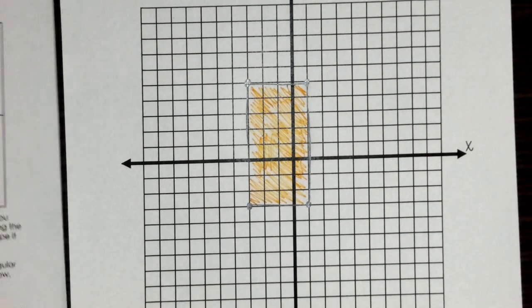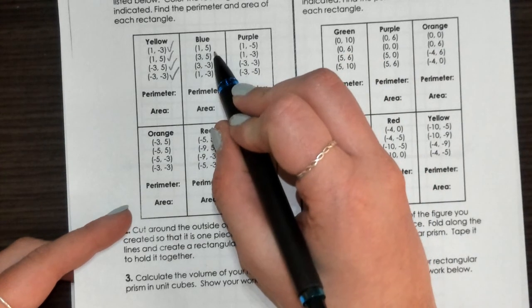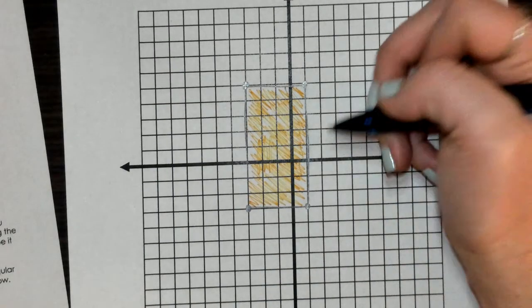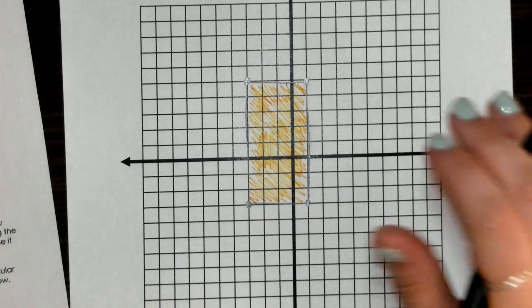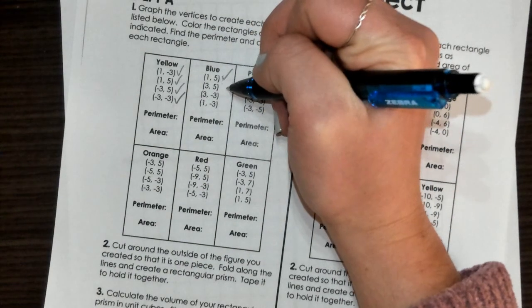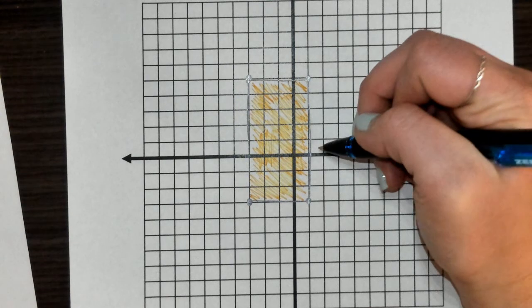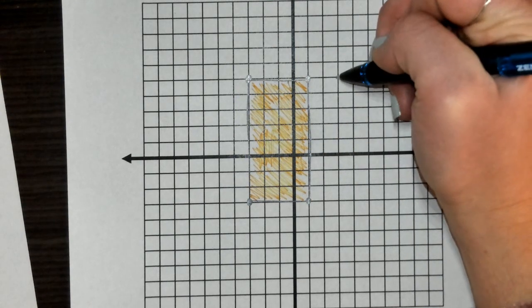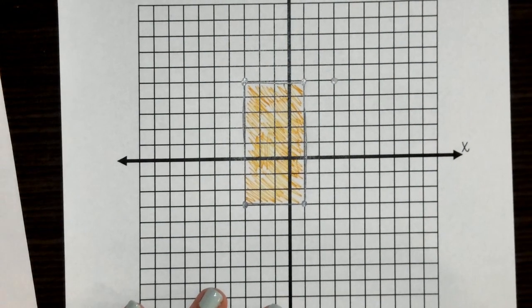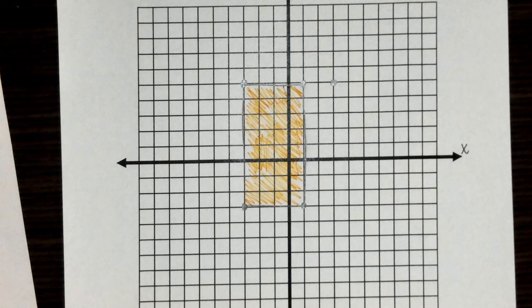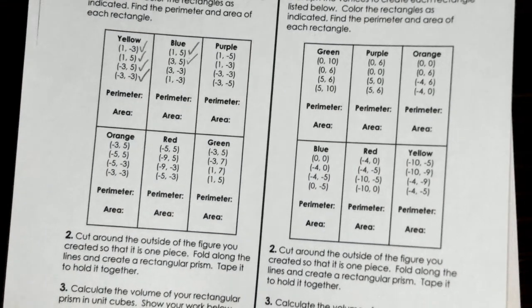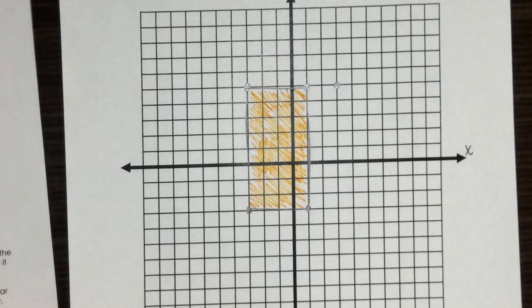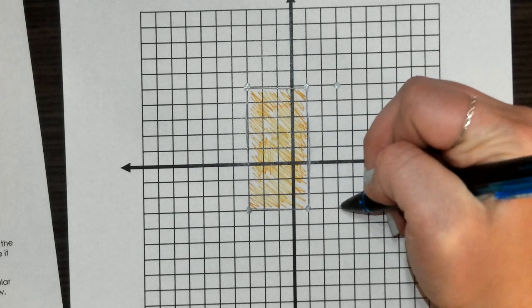Okay, next, I'm going to go to the blue one, my next one, and it says (1, 5). So I'm going to go right 1 and up 5, and it's already marked. Okay, so I'm good with that one. Then I have (3, 5). I'm going to go right 3, 1, 2, 3, and up 5. So it should be on the same line as my other one. Next, I have (3, -3). Which quadrant is that one going to be in? Dalton? Quadrant 4. Good. So I go right 3 and down 3.